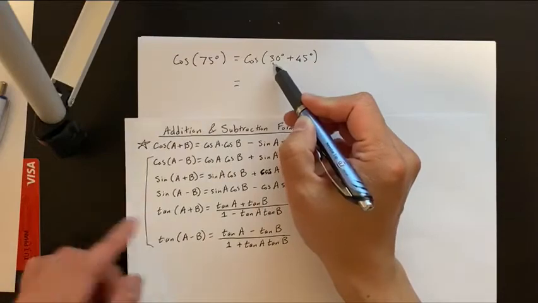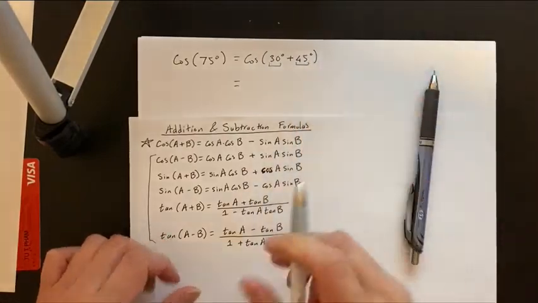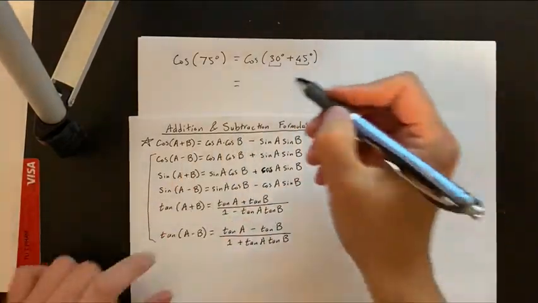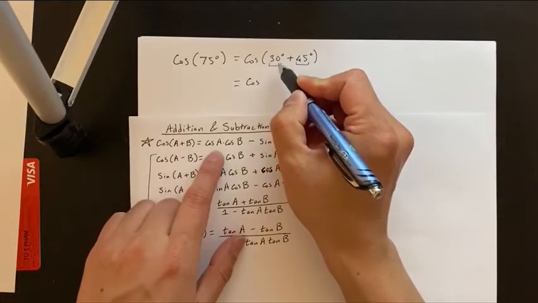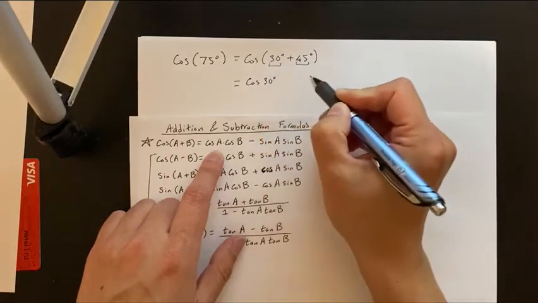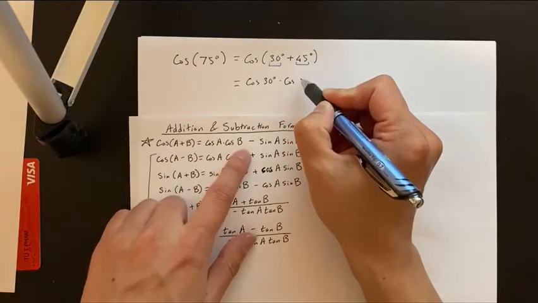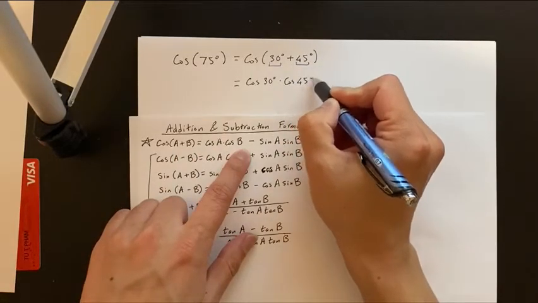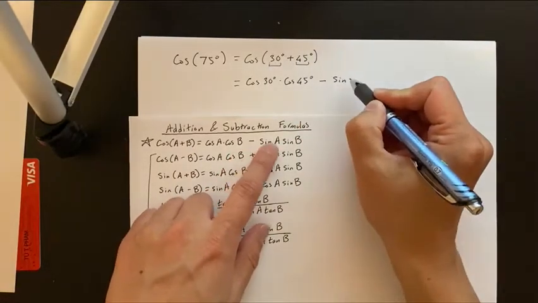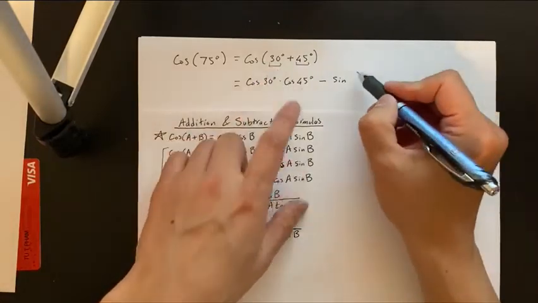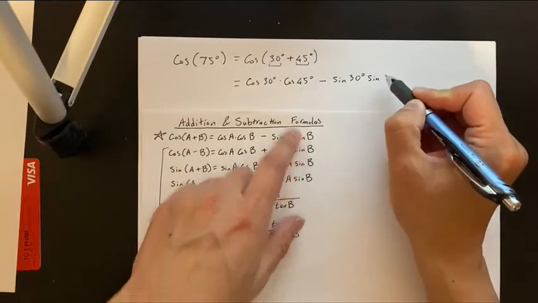So here is my A, and here is my B. I'm going to follow the formula, and so it's going to be cosine of A, and my A is 30 degrees, multiplied with cosine of B, and my B is 45 degrees, minus sine of A, and according to this example A is 30, and sine of B, and that's 45.